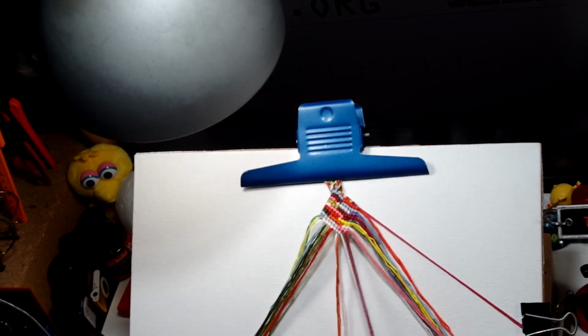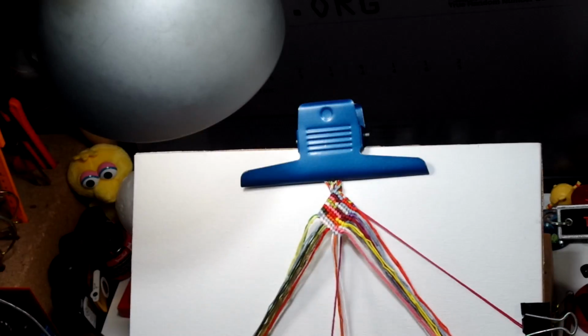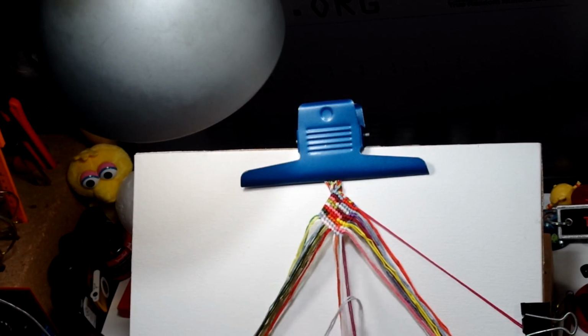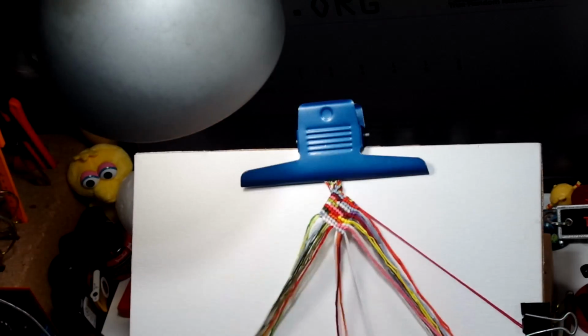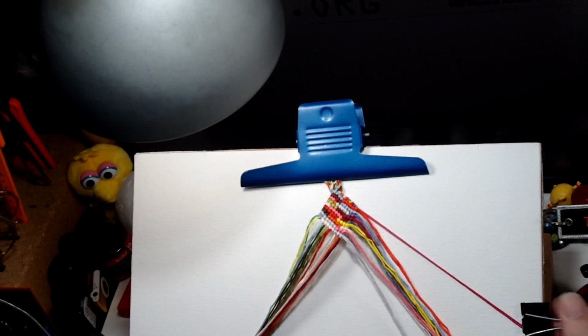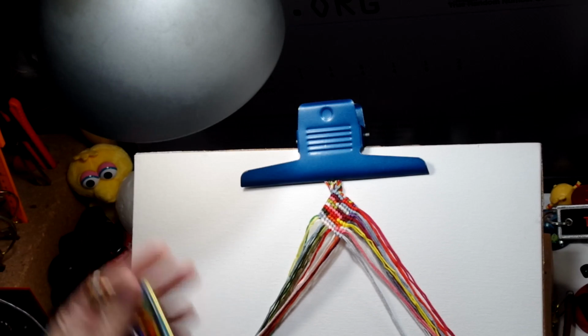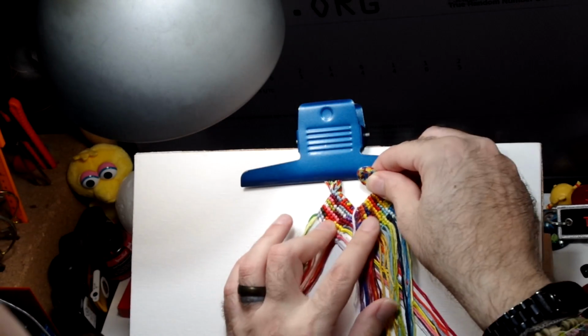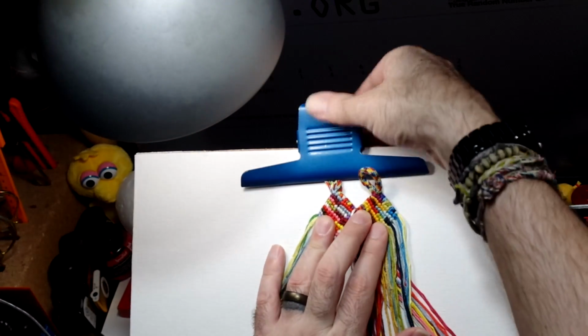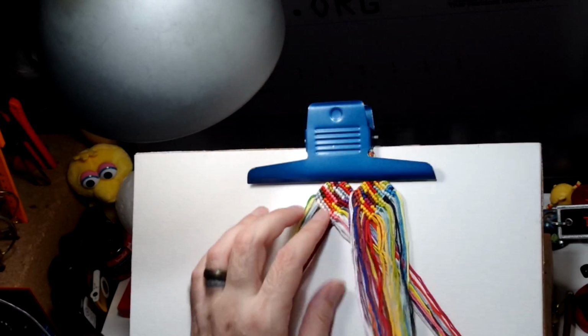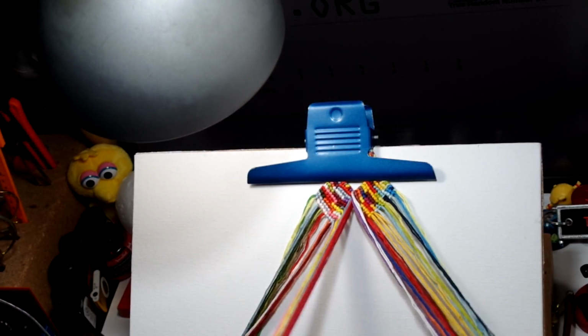That's taking me right to the end. And since I already had a couple pieces together, this is going to be easy. I just bring this in. Line these two up really nice and close.